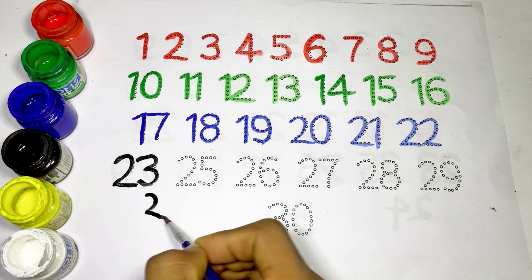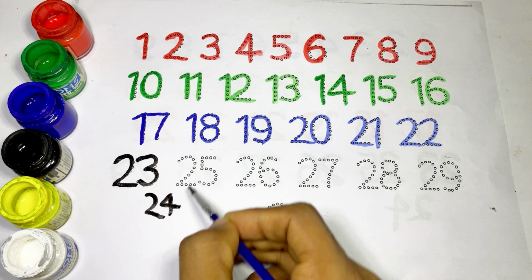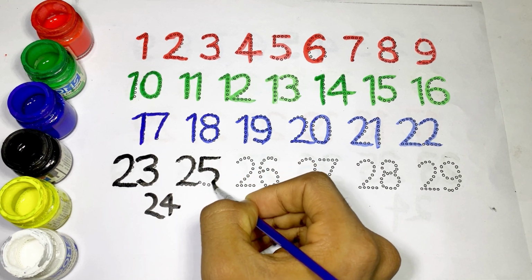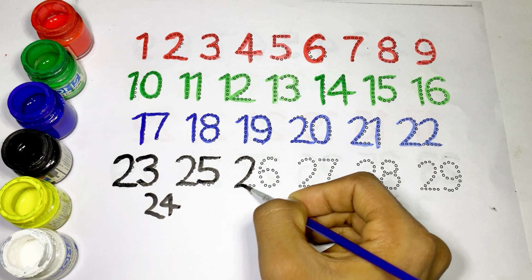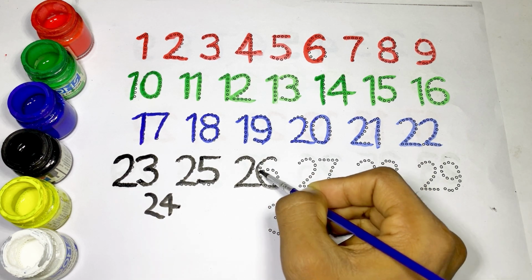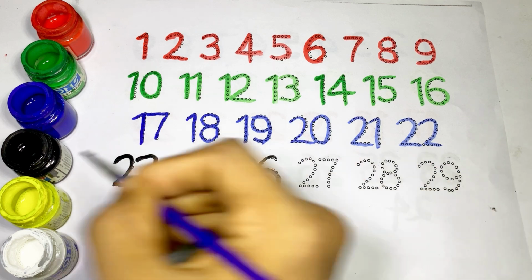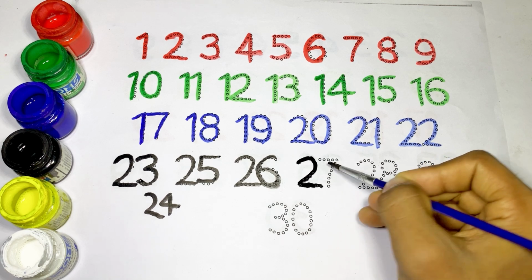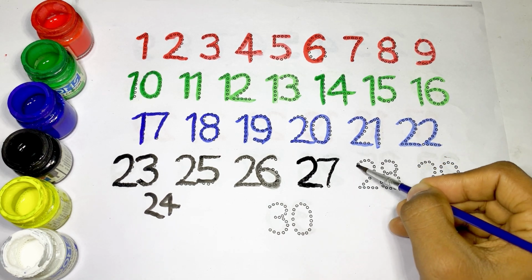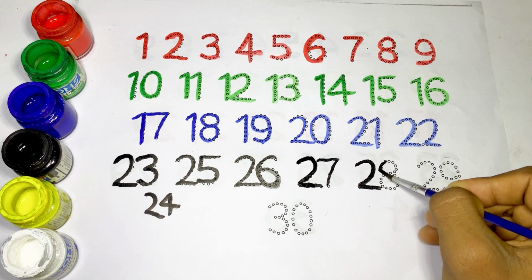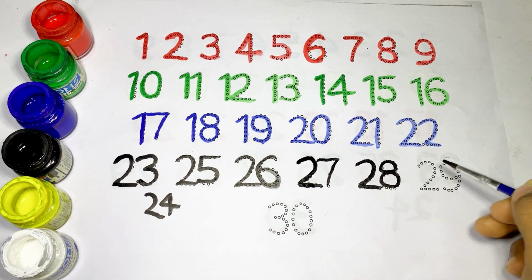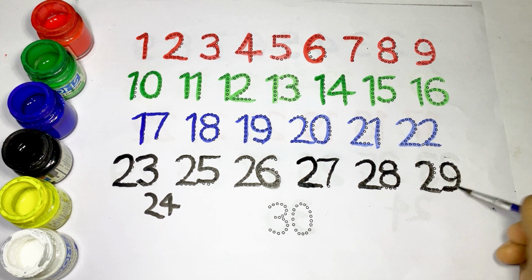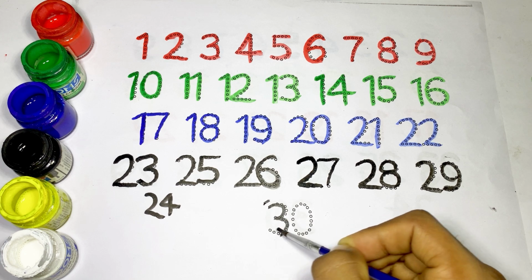24. The numbers of 24. 25. The numbers of 25. 26. The numbers of 26. Kids again use black color and draw. 27. The numbers of 27. 28. The numbers of 28. 29. The numbers of 29. 30. The last numbers of 30.